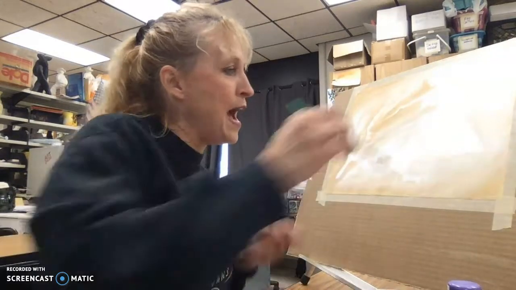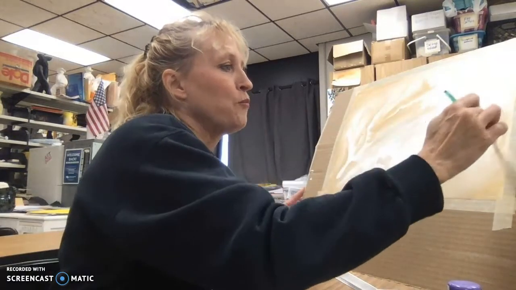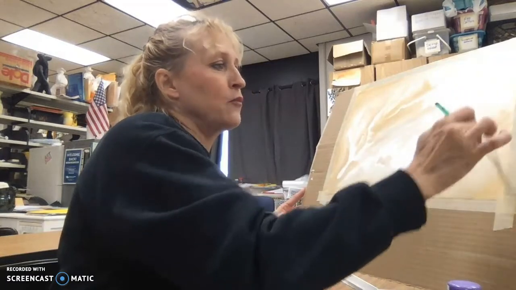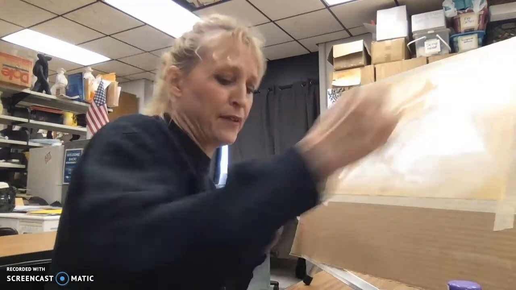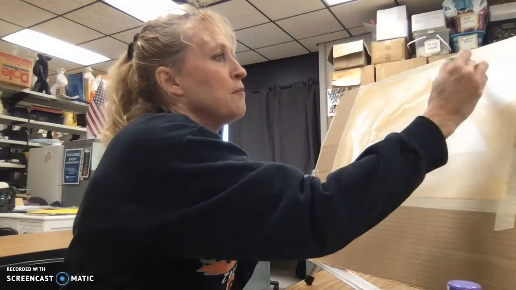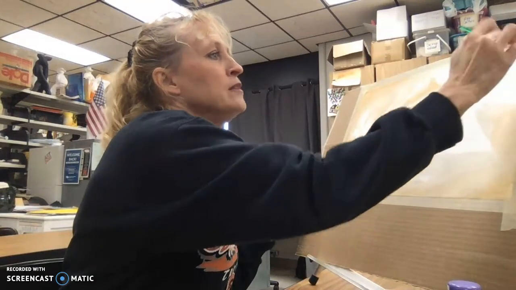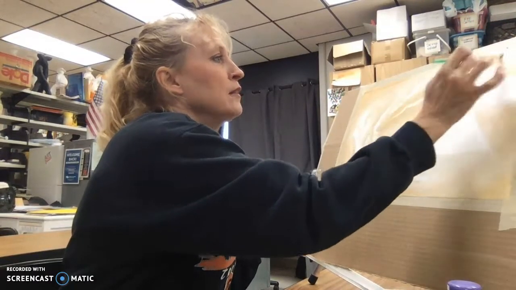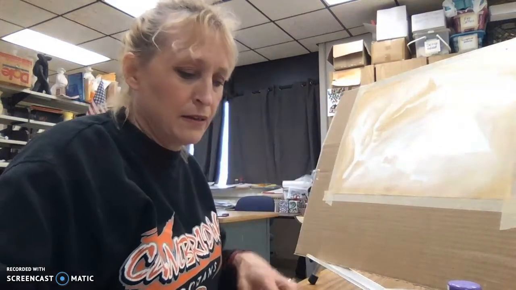And that way it blends it really well. I don't have to use water that way. Otherwise, I would end up having a big watery mess on my painting, and I wouldn't have these beautiful colors be as bold and bright as they could be.